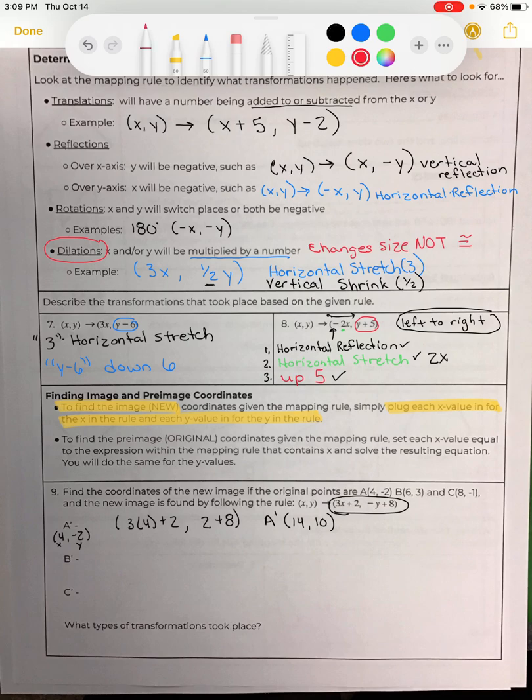Now you take the next point, B. So our B term was 6, 3. And we're going to do 3 times 6 plus 2. And then negative 3 plus 8. So the B comes out to, that's 18 plus 2, we have 20 and 5. Okay, the last one, I'll let you do that one on your own if you want to go ahead and check it. The last C value comes out to 26, 9.